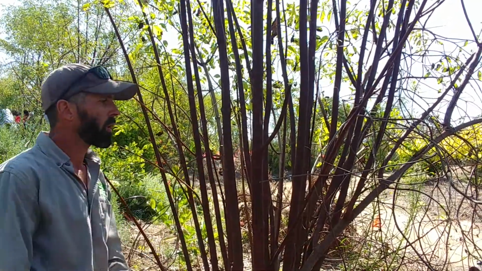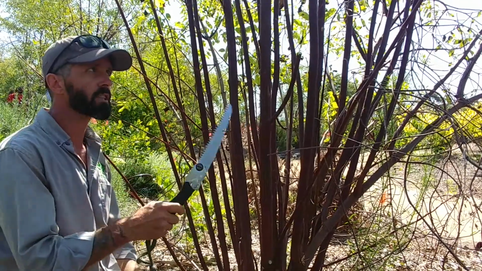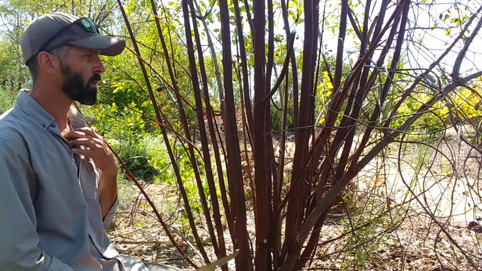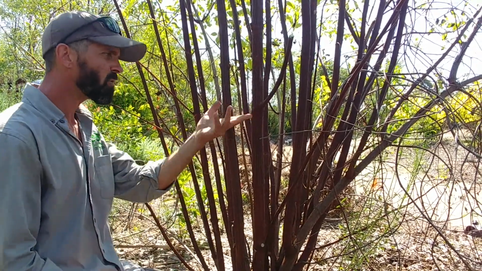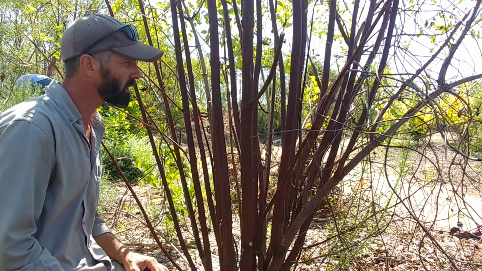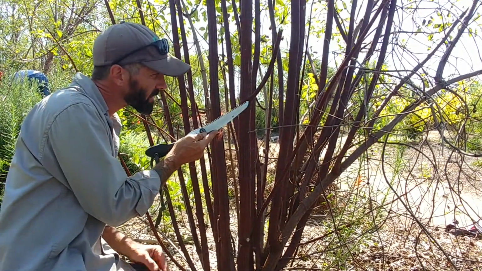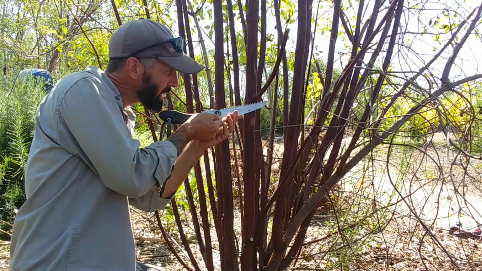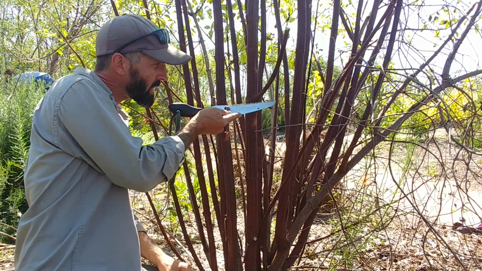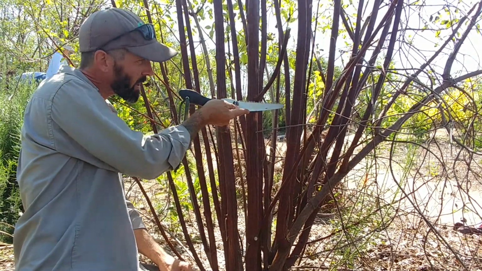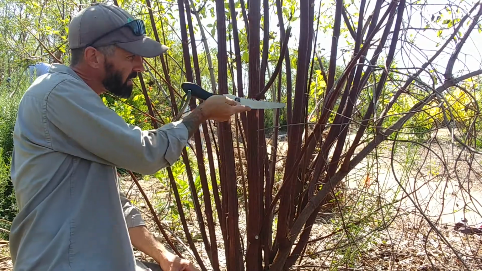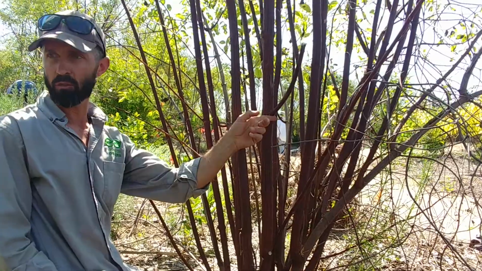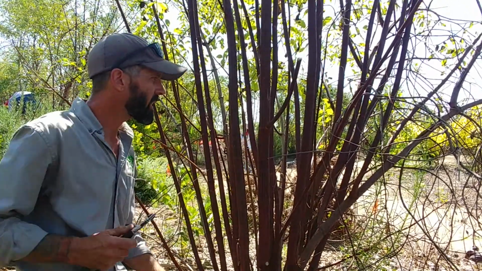Now, on my pruning cut, what's the first thing I want to be thinking about as I come in to prune? Branch bark ridge. Correct, my branch bark ridge. So my branch bark ridge on this guy is roughly, we'll call it vertical. So I'll come in, and if my branch bark ridge is right there, I'm going to give myself about 1/4 of an inch, and then I'm just going to make a smooth undercut. All right, so now I've just released that strongest connection point.